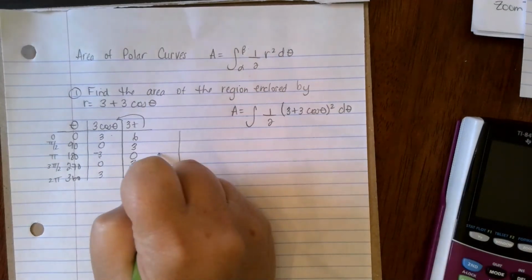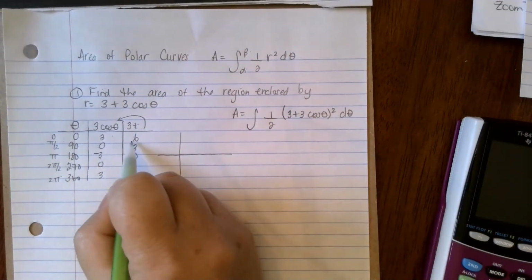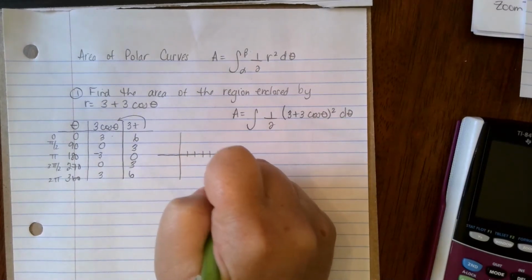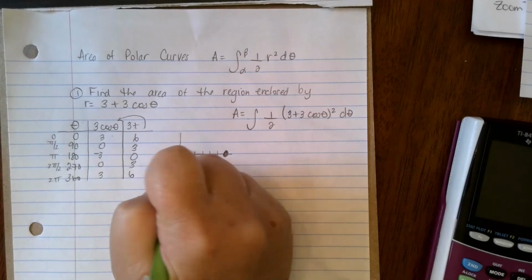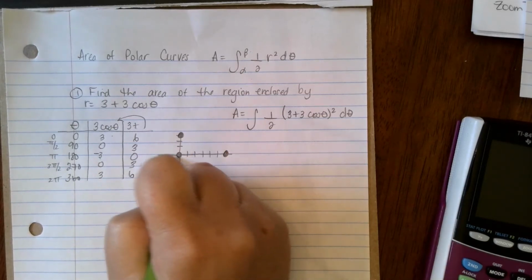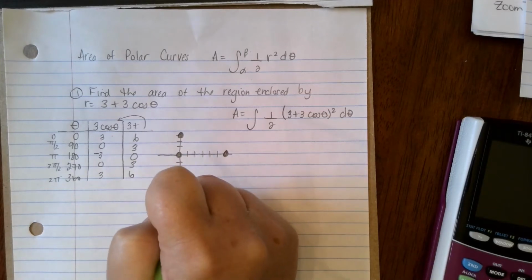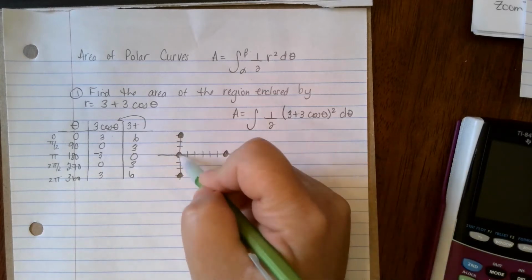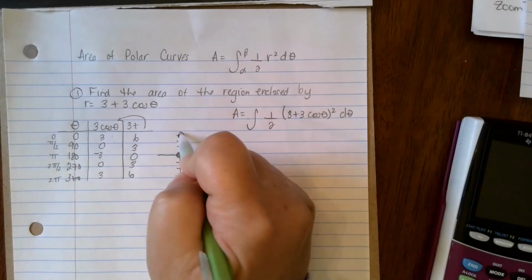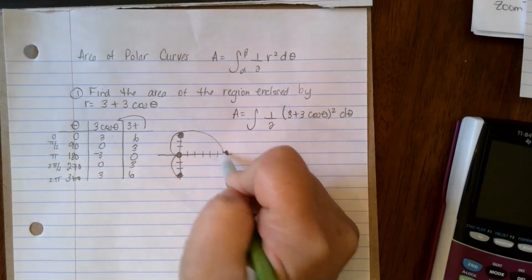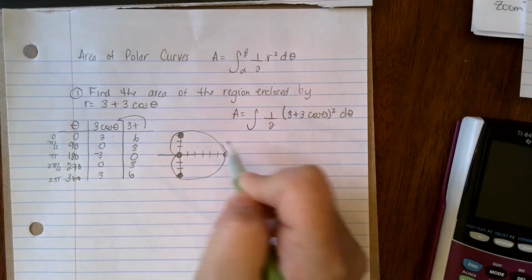Let's take a look at what this thing looks like. So if we're going 6 towards the 0, our dot's right here, 3 towards 90, then we're at 0, then we're doing 3 towards 270, and then we get back down to our 6 at 2 pi. Now, the dots are in a line, so we know that this is going to be a cardioid, so the cardioid is the one that looks like the heart, okay? And you sketch that graph.